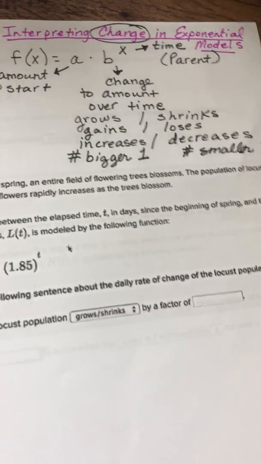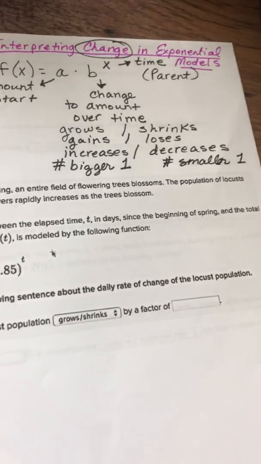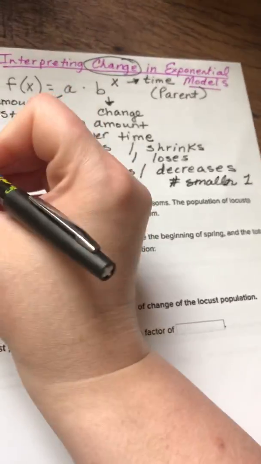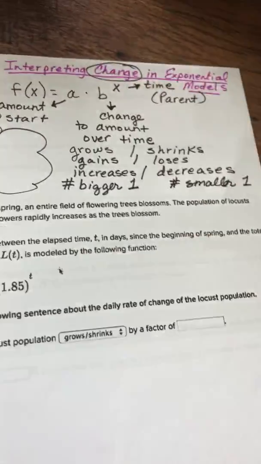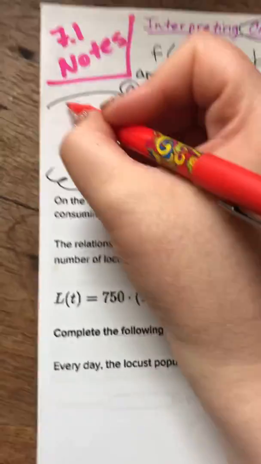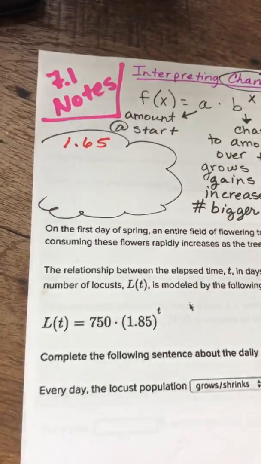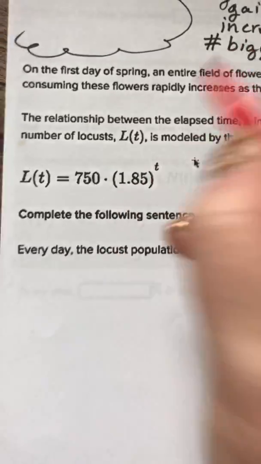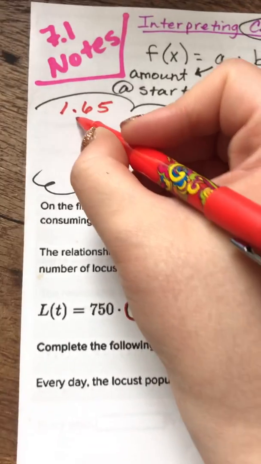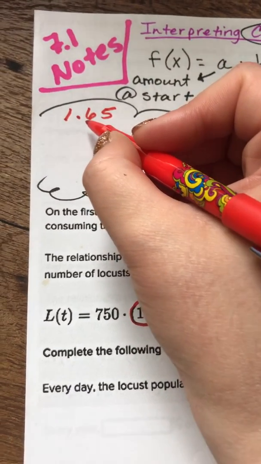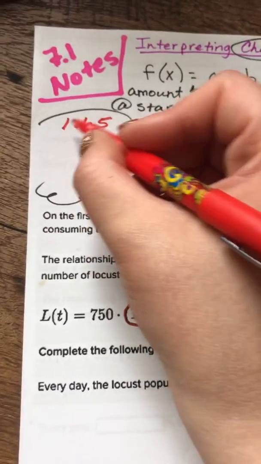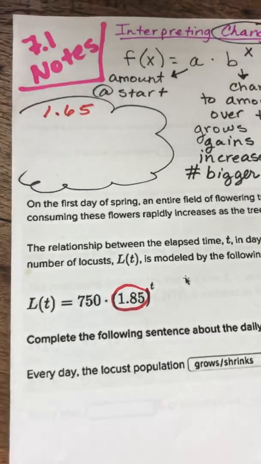Okay, and just a little side note right here. You hate these side notes, I know. If it says 1.65, like on this first example in Khan Academy, that means that you're multiplying the last amount by 1.65 every time.